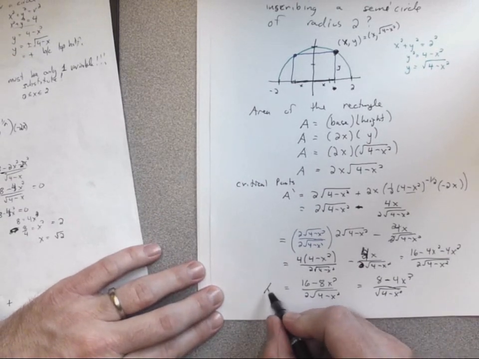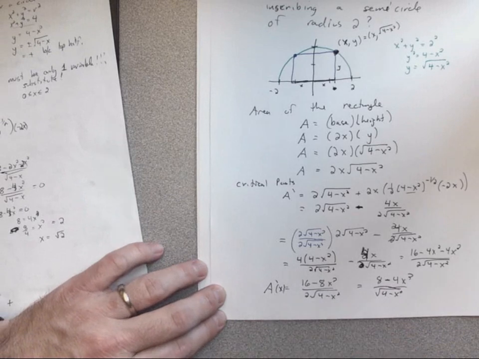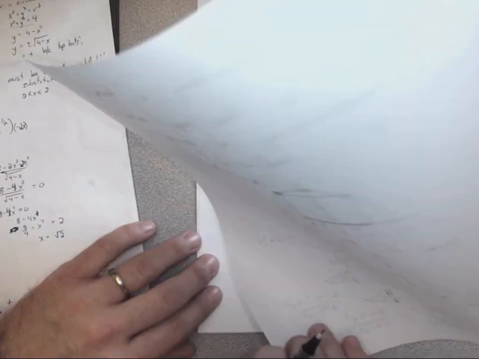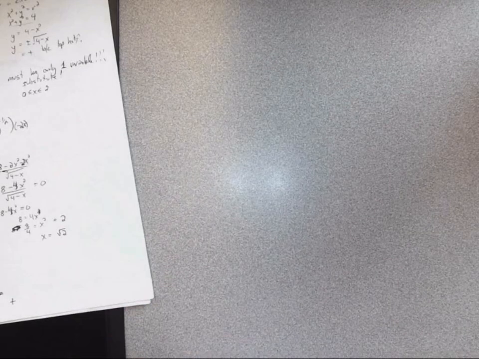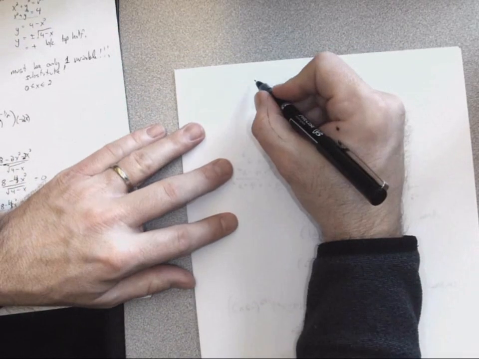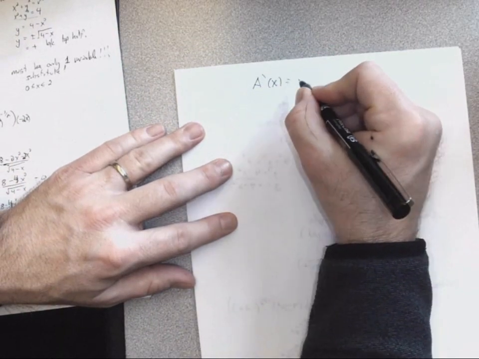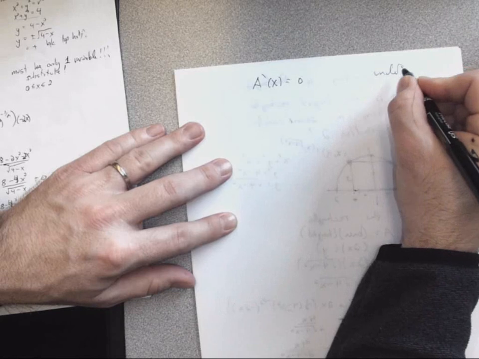Now, since this is f prime of x, I need to find when this thing is equal to 0 or undefined. So f prime of x is equal to 0 or undefined.